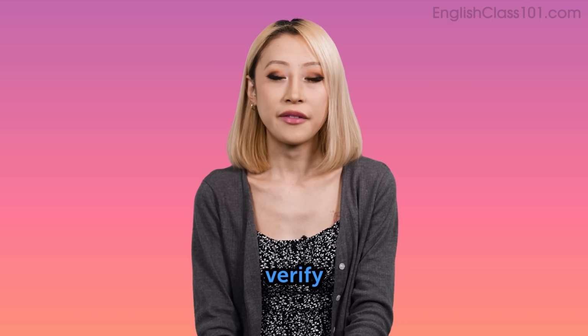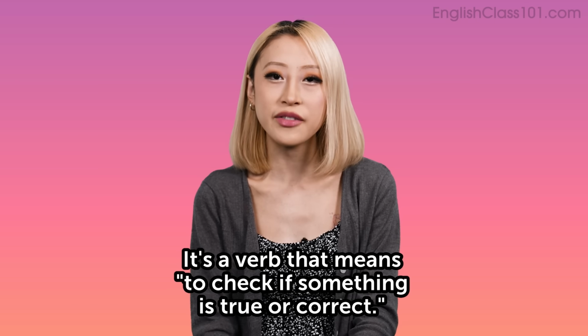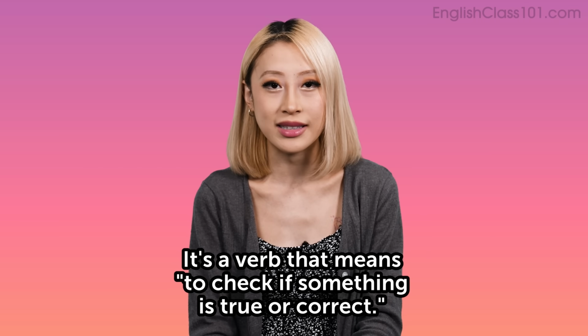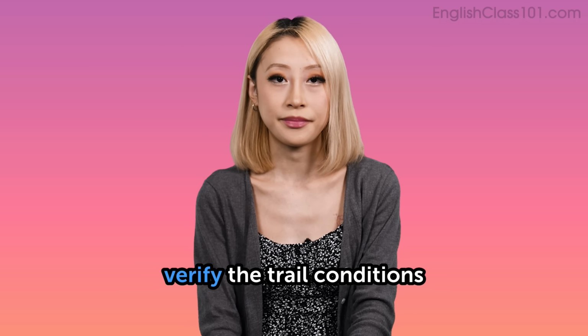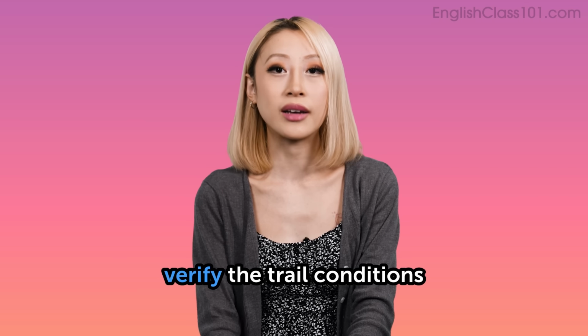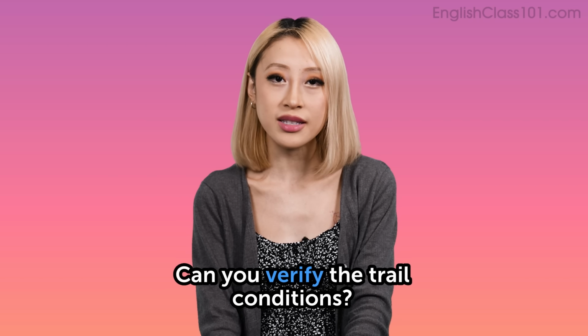Verify. It's a verb that means to check if something is true or correct. Here's an example. Verify the trail conditions. Can you verify the trail conditions?